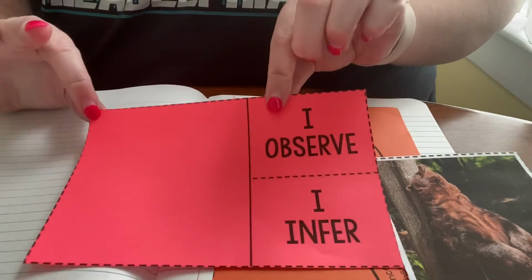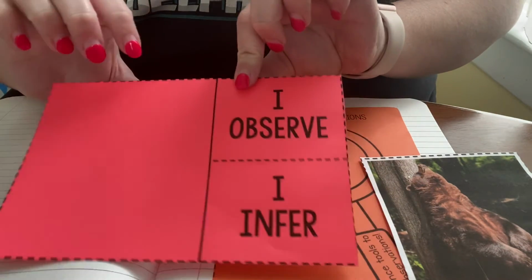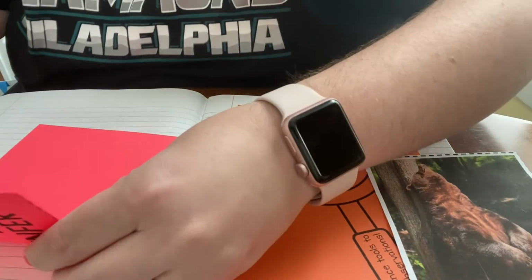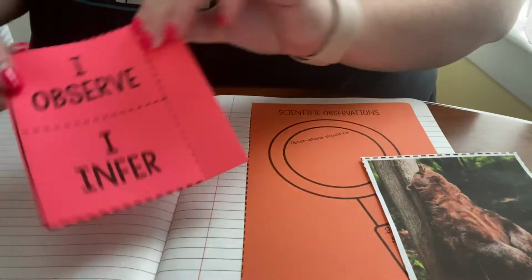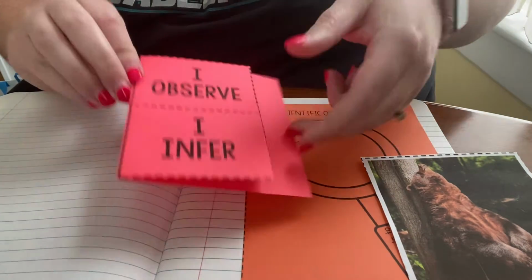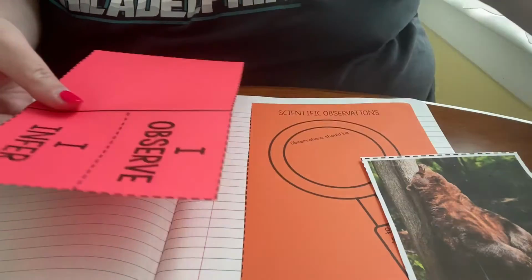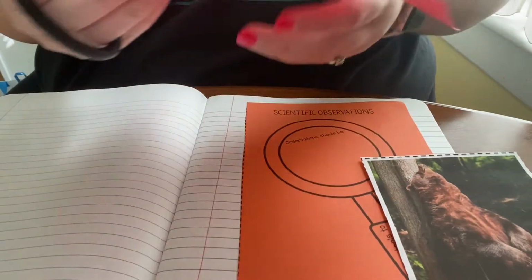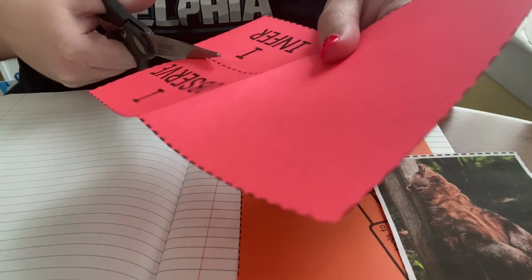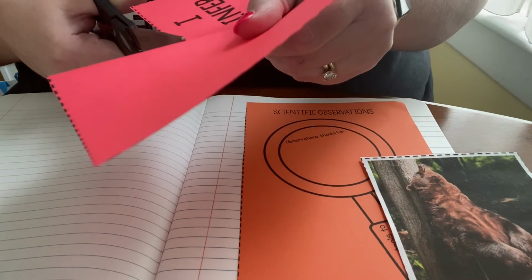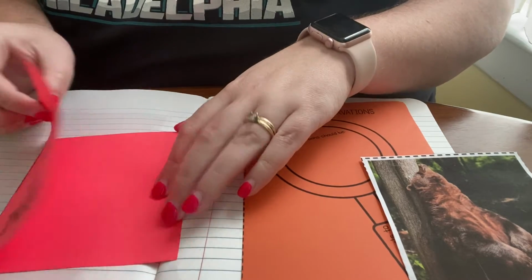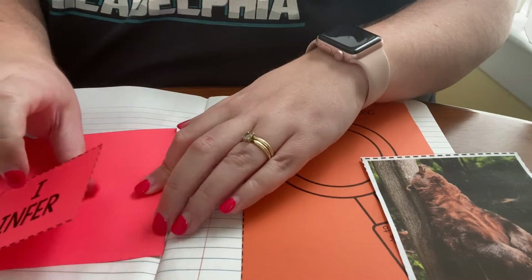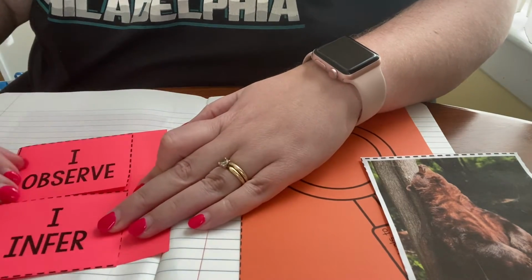So we're going to start with the I infer, I observe. I would like you to fold it on the solid line. It's not going to fold all the way over in half, but it's going to fold almost completely in half. And then you're going to unfold it, fold it back out, and cut just to the solid line in between I observe and I infer. Just like we did with the testable questions one, we want to be able to open up the I infer tab separate from I observe and vice versa.